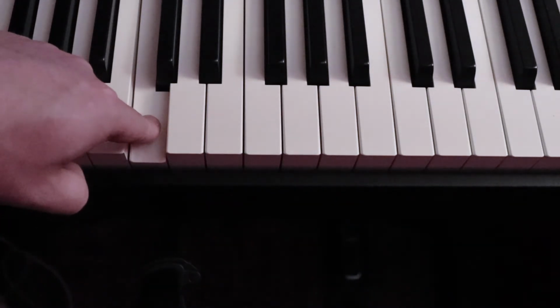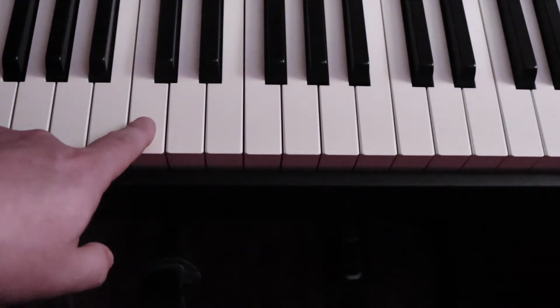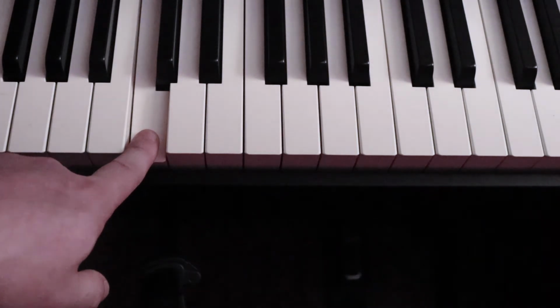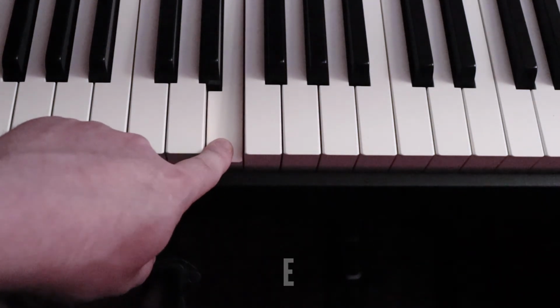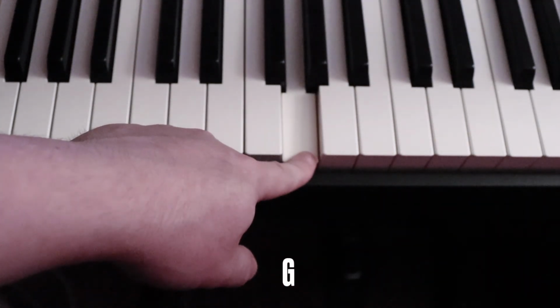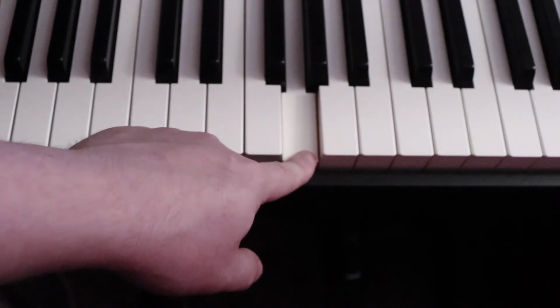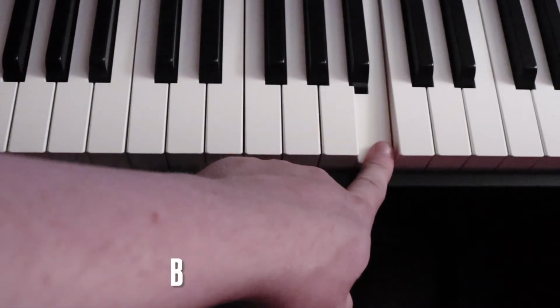Now, the musical language uses 7 letters, A to G. Once you reach G, it repeats again, A to G, A to G. So, if that's C, the next note is D. The next note is E. The next note is F. The next note is G. And remembering that it only goes A to G, the next note is A, then B, then back to C again.